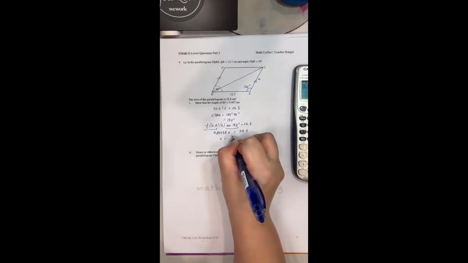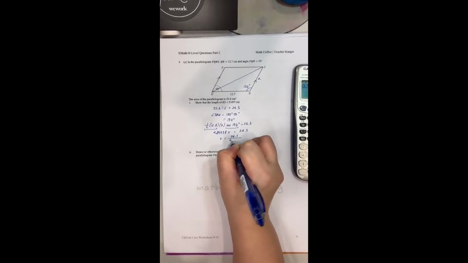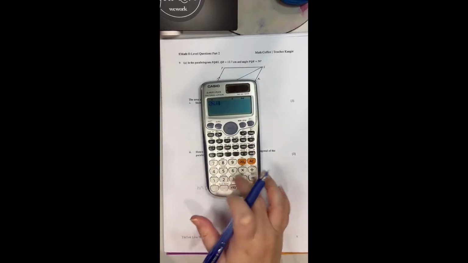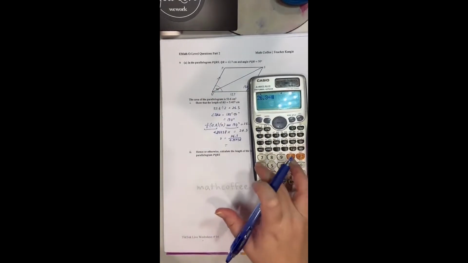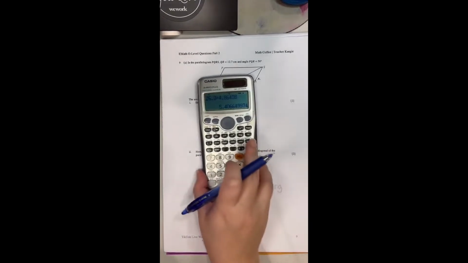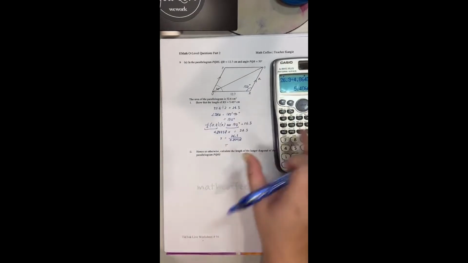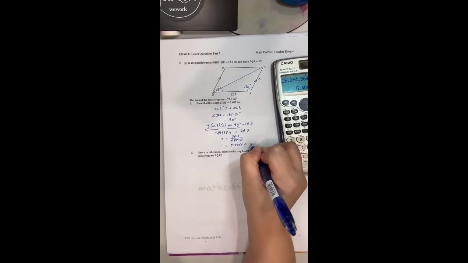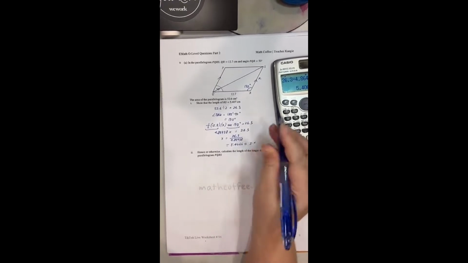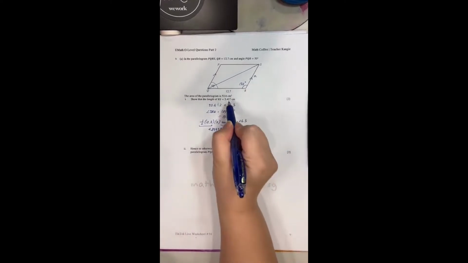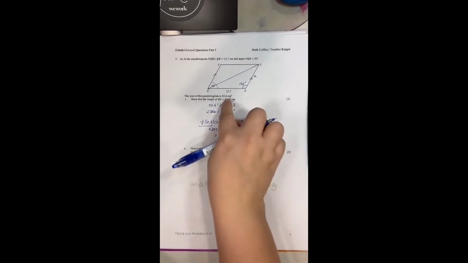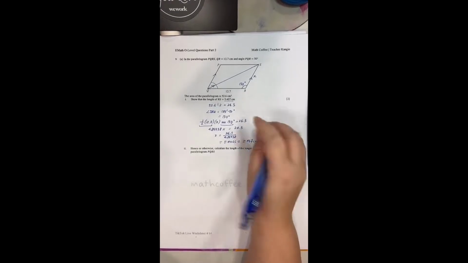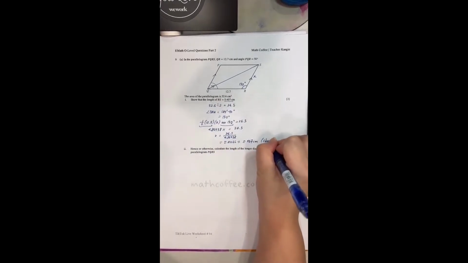So my x is 26.3 divided by 4.86438, and that will give us 5.4066. Round off to 3 SF? This one doesn't round off to 3 SF because they asked me to prove this, so round off to whatever they asked me to round off. So I've proved that this is shown. Just put shown.